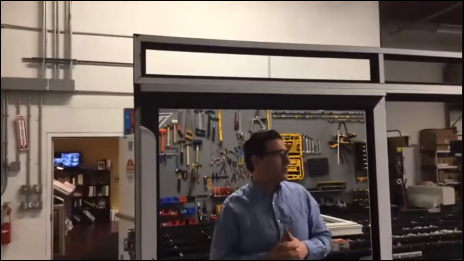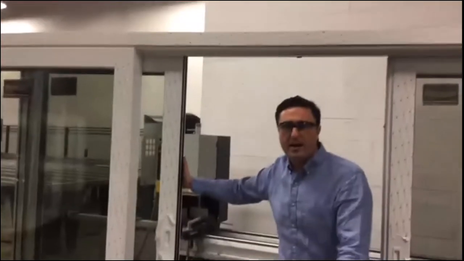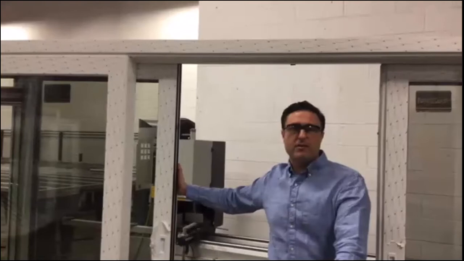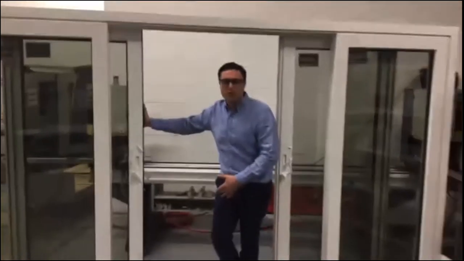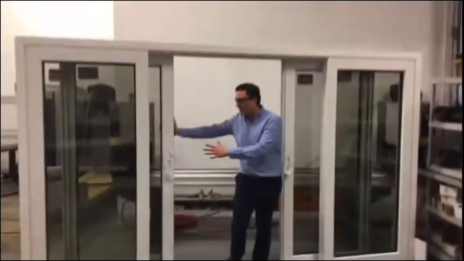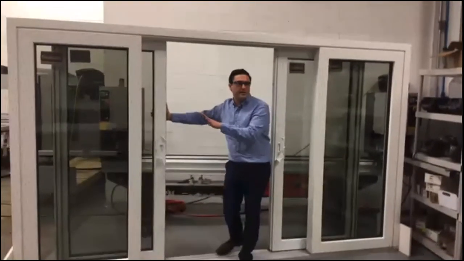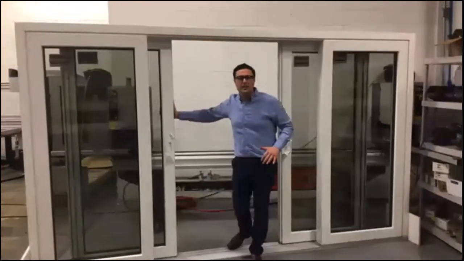Any other thoughts or questions? Should we take a look at this? Let's take a look at this piece right over here. You can see here, much lower threshold. This can be designed to sink this threshold. There are also additional profiles for this threshold to ramp it. There's even a system that we can offer where you have a zero threshold here. So there are a lot more design capabilities with this system.